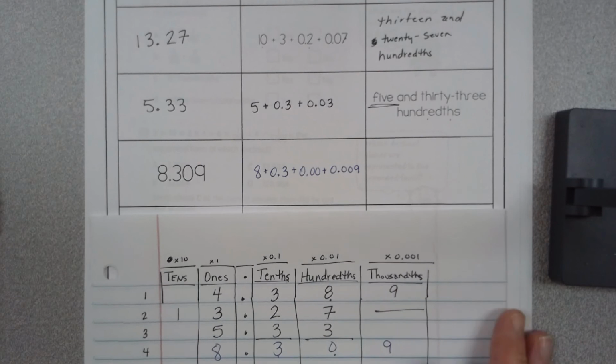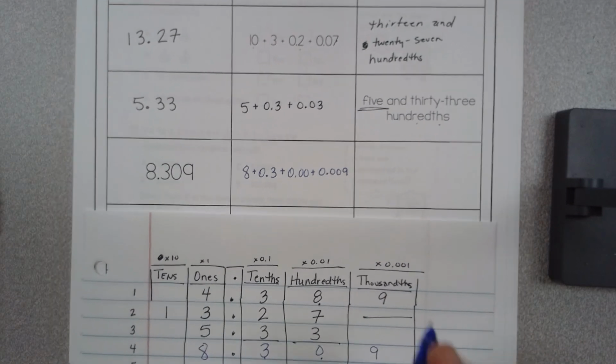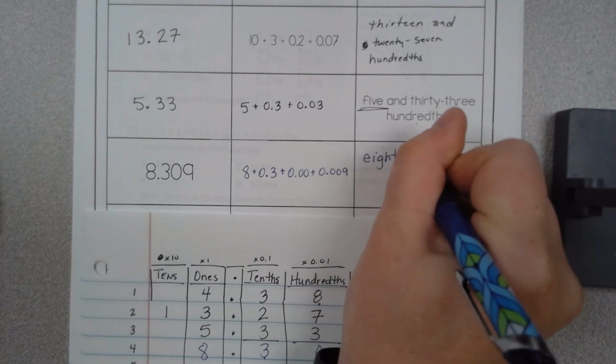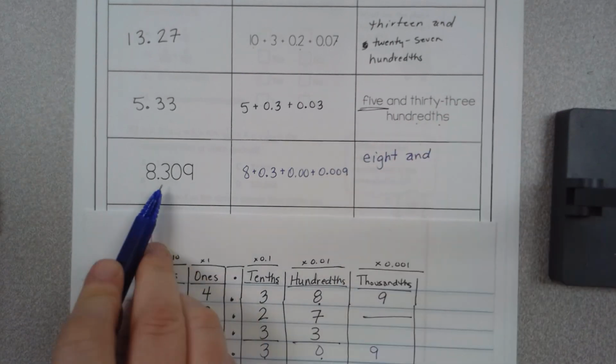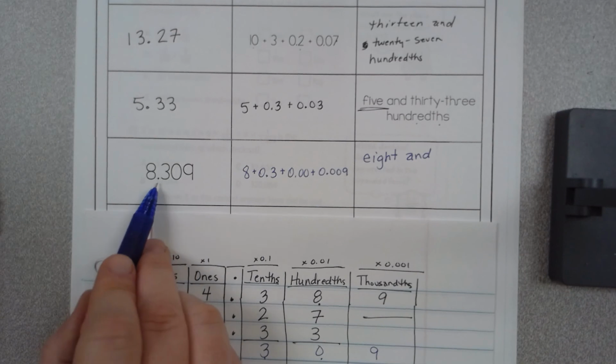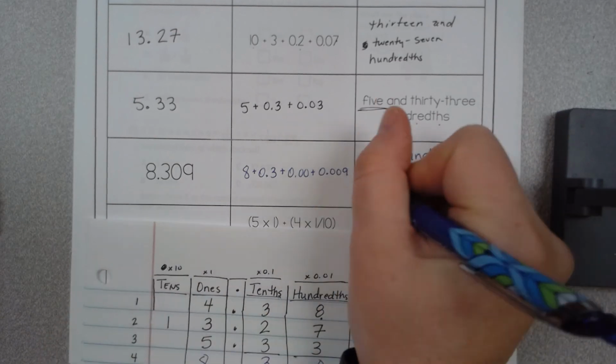Word form. Whole number first, and my whole number is 8. So, and, okay, 309. The 9 is in the thousandths place, so I know whatever I say, it's going to end in thousandths. So say the number, 309.